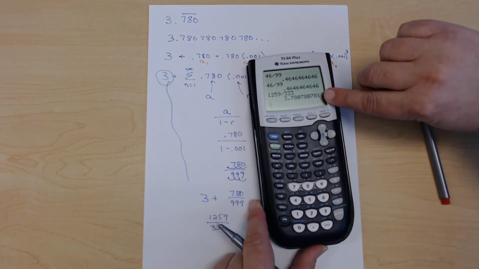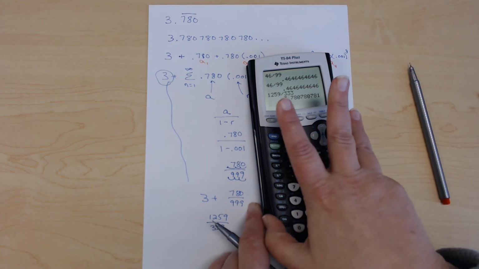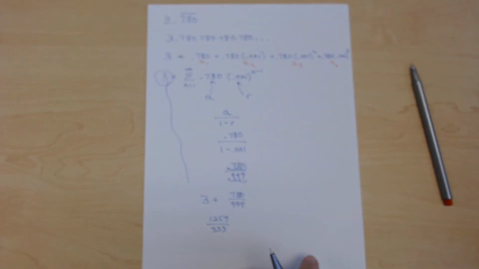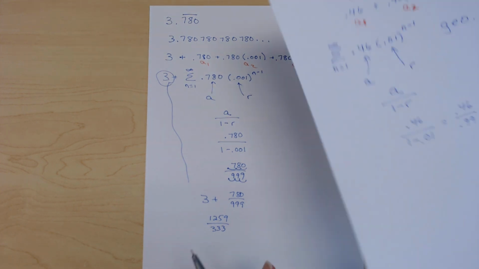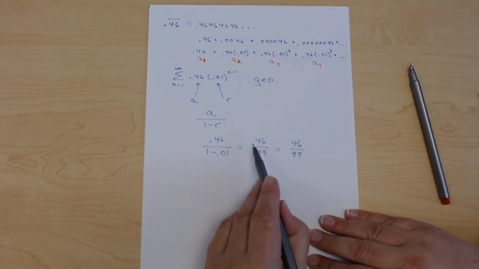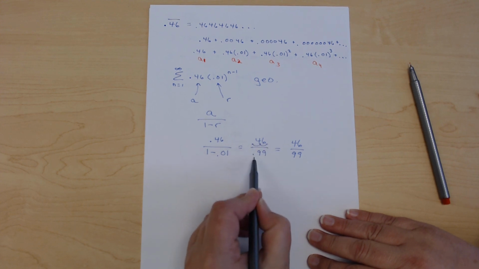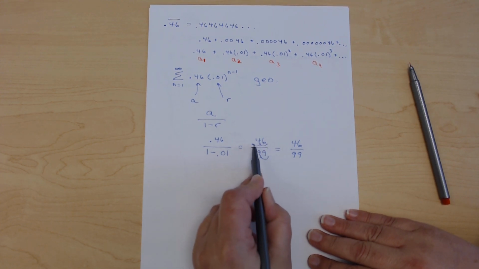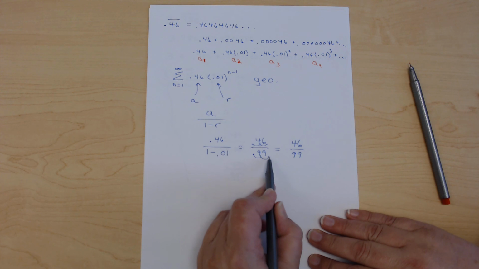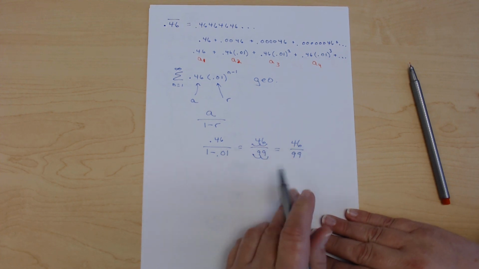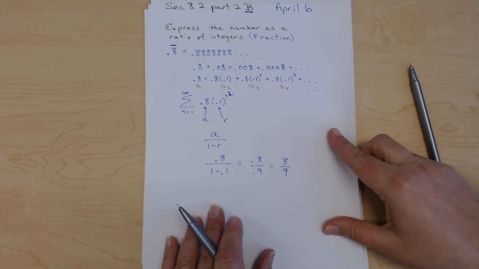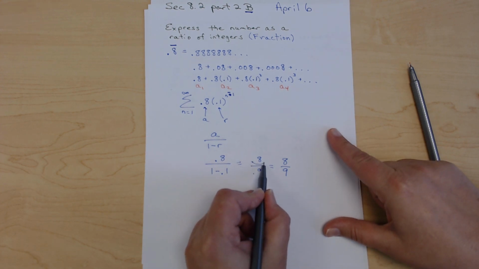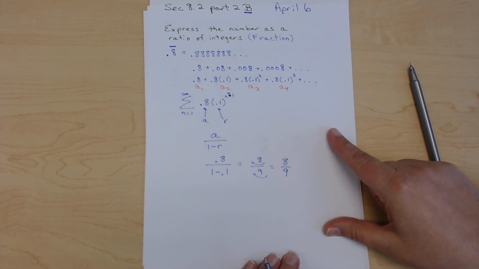This just rounded, right? That last one just rounded it. Are we okay? Did I go too quick? Are we okay that 0.46, you would move the decimal 2 places? You can, as long as whatever you move on top, you have to move on the bottom, which in this case balances nicely. And 0.8, I would move it 1 place and 1 place, which would give you 8/9.